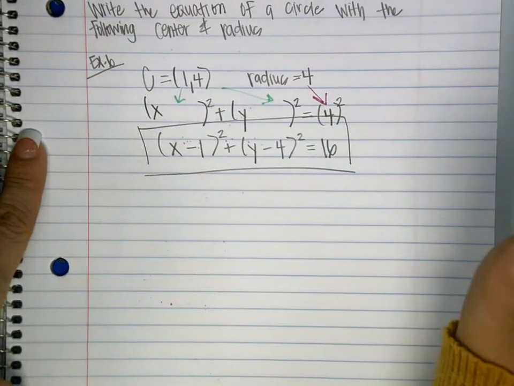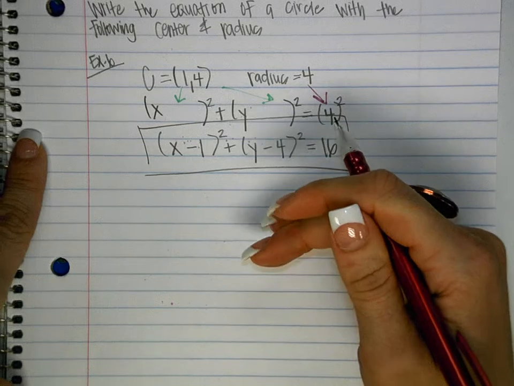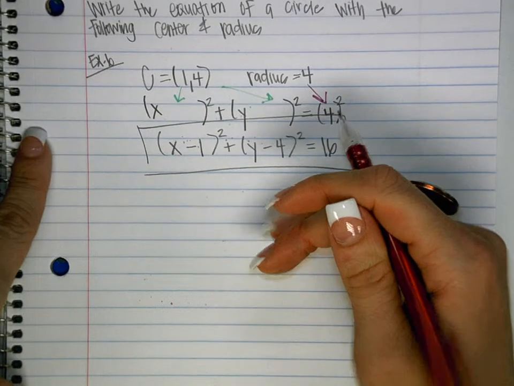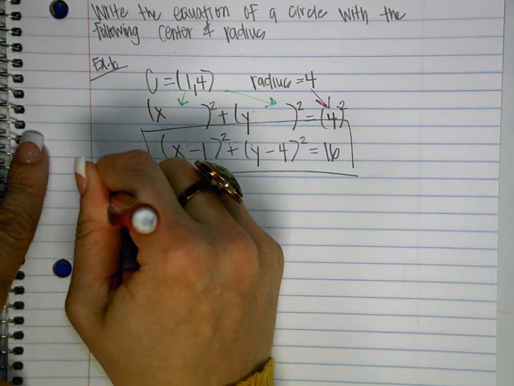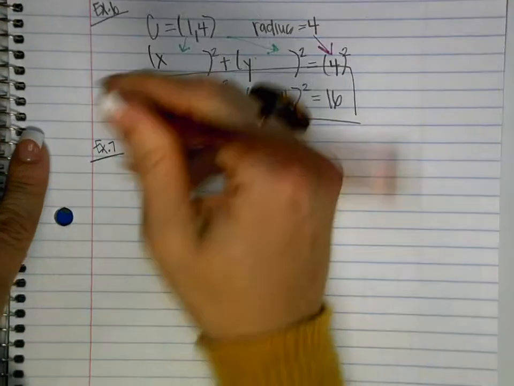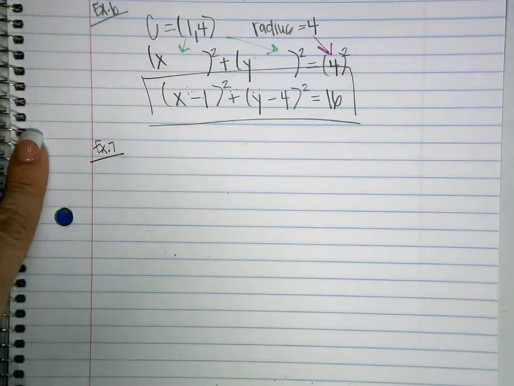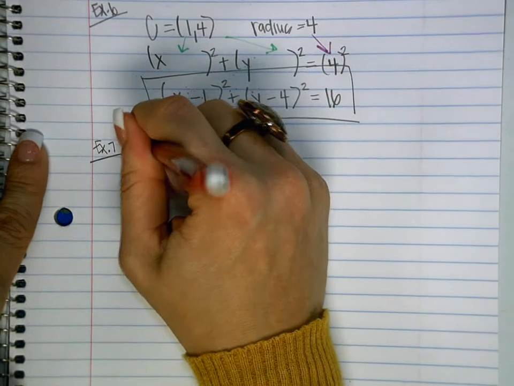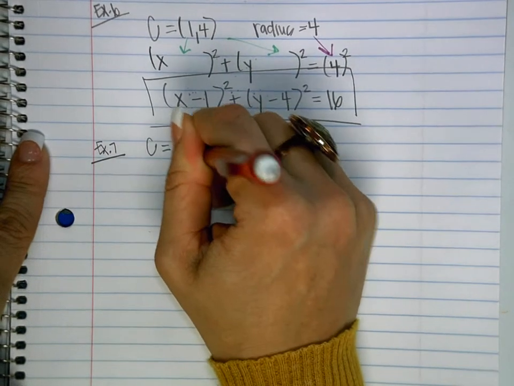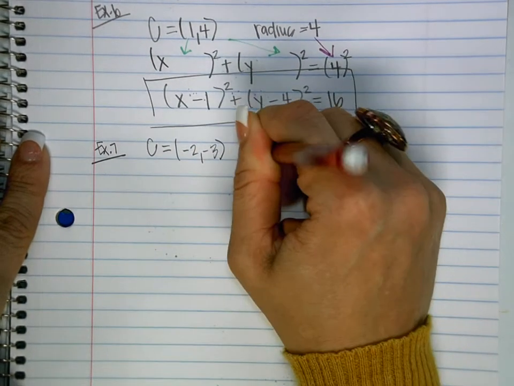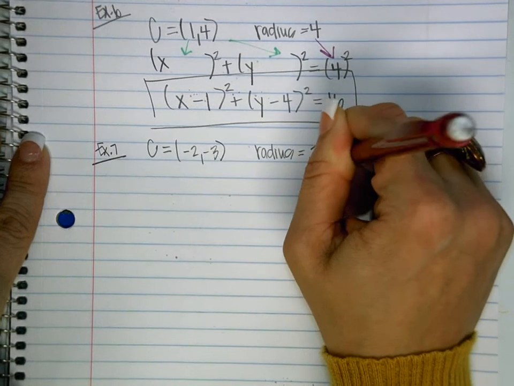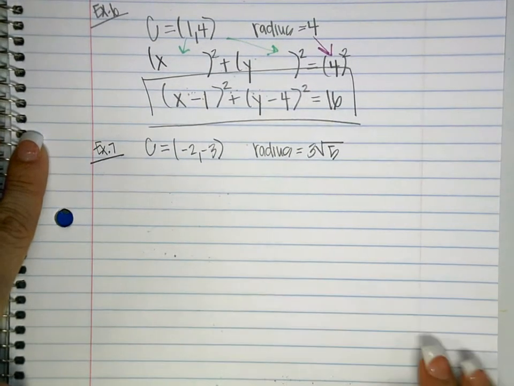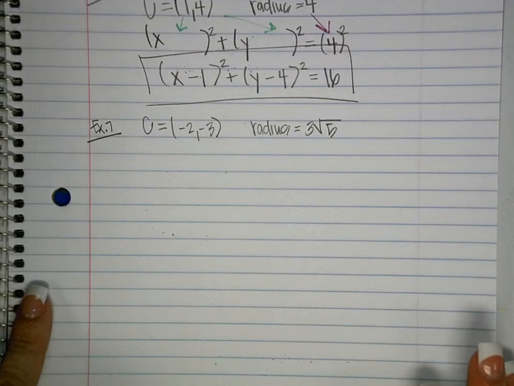So you should be able to find the center and radius from an equation or write an equation given the center and radius. Same thing, I want you to write the equation of a circle with the center of -2, -3, and radius of 3 root 5. Write the equation given those things.